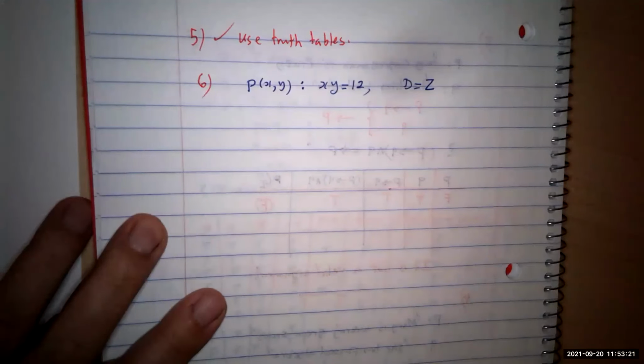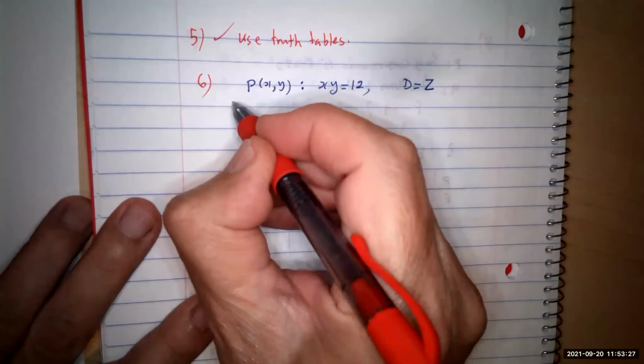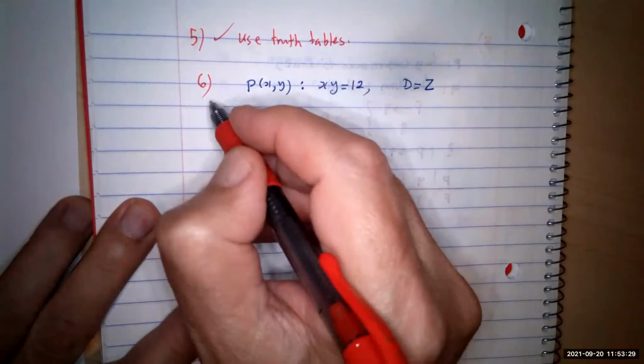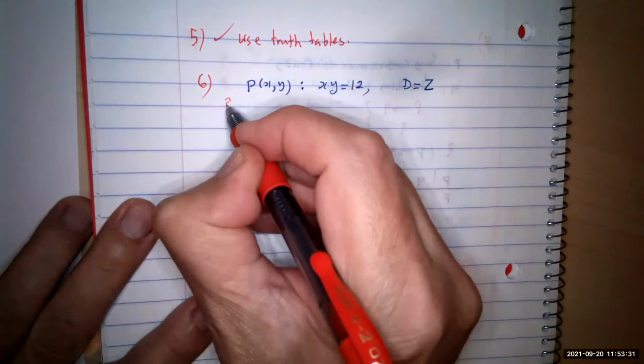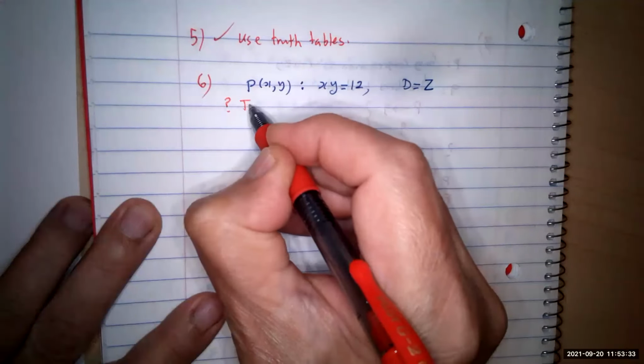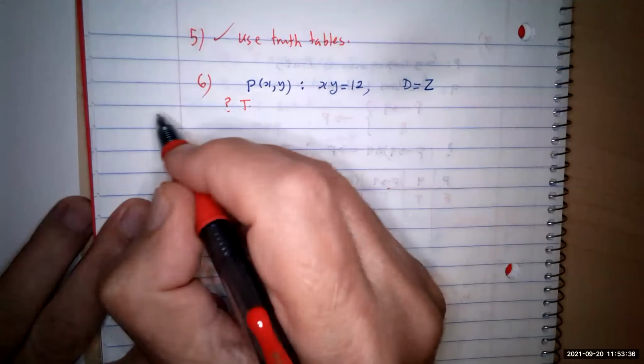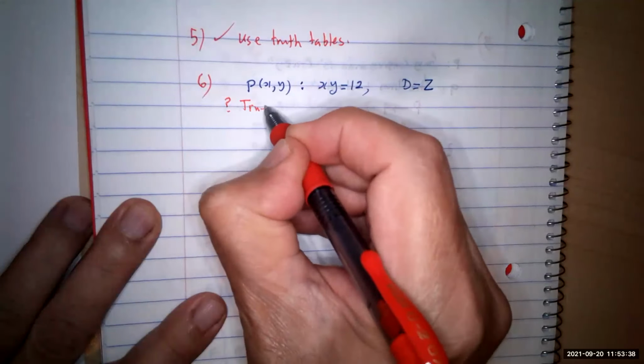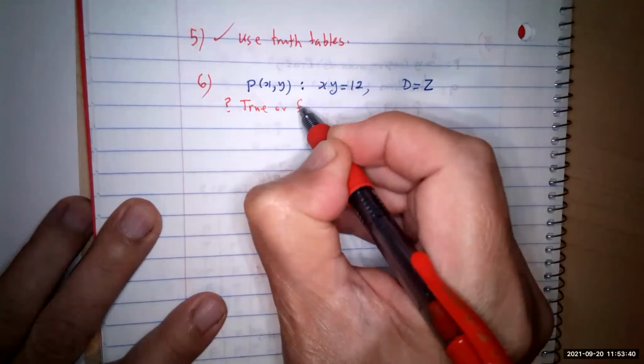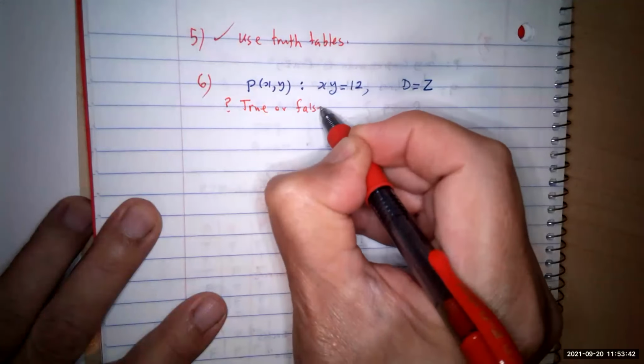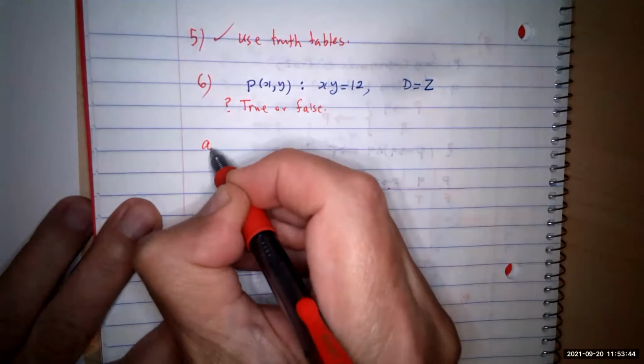Then they ask this question. You want to check if the following are true or false. The first part is to check true or false for the statement. You have to form each statement and tell us which one it is.